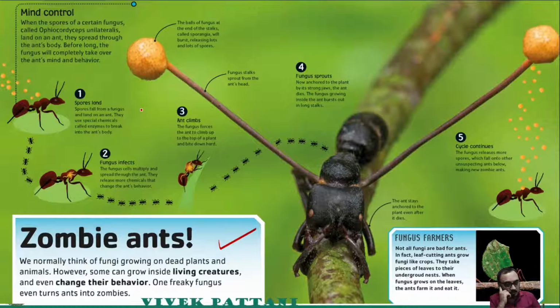Now you can see the photograph more carefully, how they bite down hard with the help of their jaws. Now see here, the jaws basically bite down on the branch of a tree.